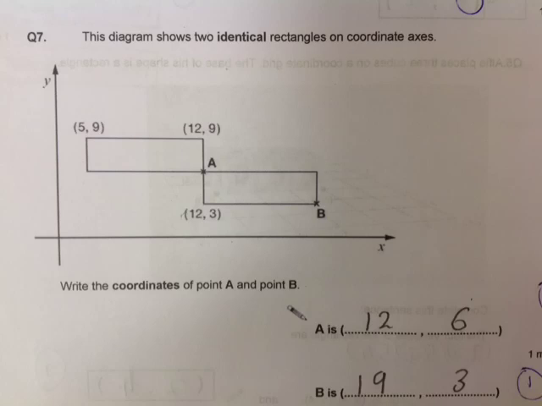For this one, this diagram again shows two identical rectangles, and the fact that it's bold there suggests that that's important. We write the coordinates of point A and point B. Now point A is on this plane here, which means that its x-coordinate must be 12, and it's halfway between the bottom of the right-hand rectangle and the top of the right-hand rectangle.